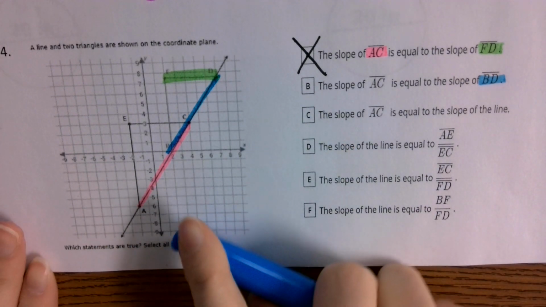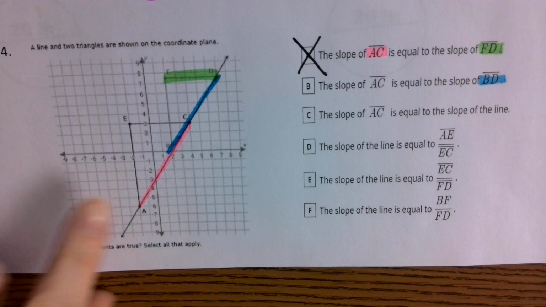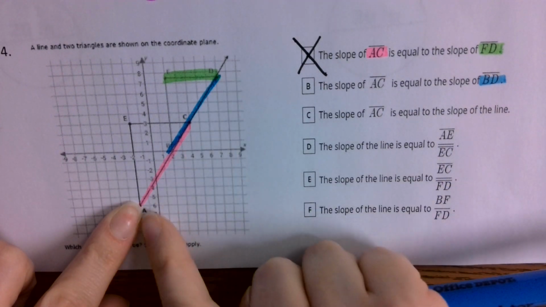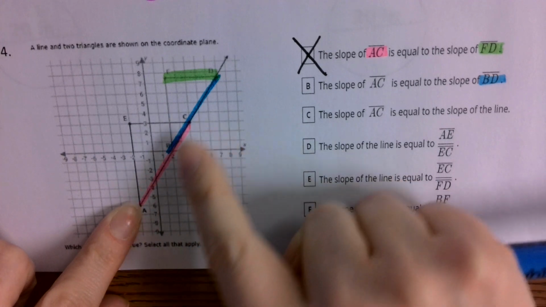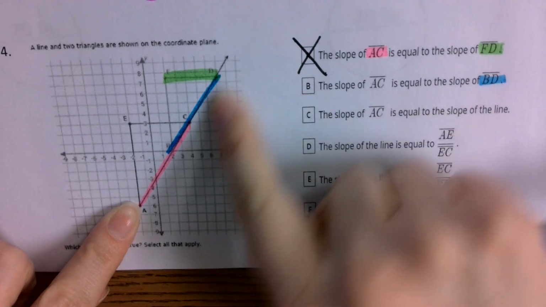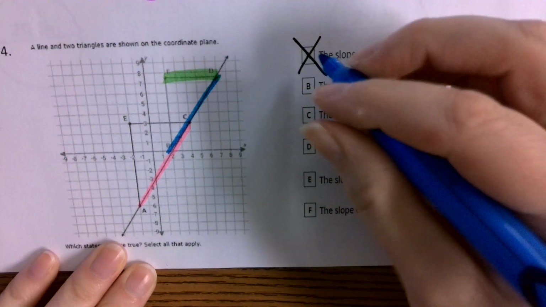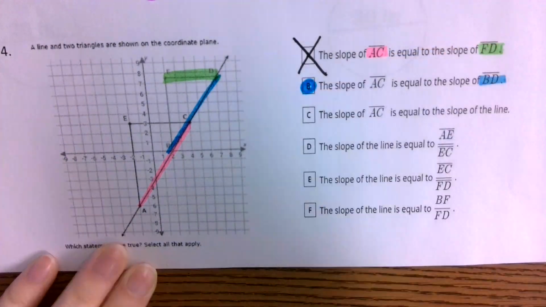And guys, they're on the same line. Remember that we said slope is the same between any 2 points on a line. So it doesn't matter if I'm doing A to D, A to B, A to C, B to C, B to D. They're all on that exact same line. That means the slope is exactly the same. They're all equal. So yes, this is a correct answer.